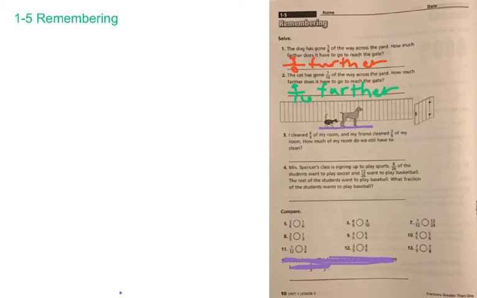And remember, if you have 2 numerators that are the same, like if you look at number 13, you have 7 on top for both, when the numerators are the same, remember the bigger number is the one that has the smaller denominator. Okay, so remember how that works.